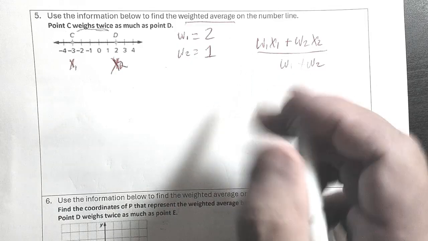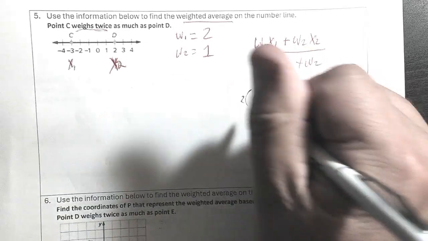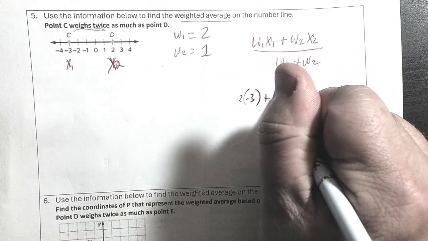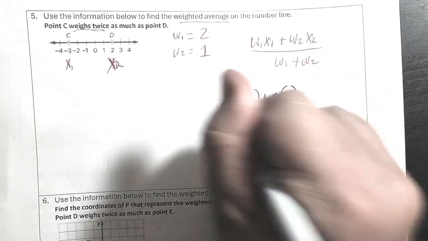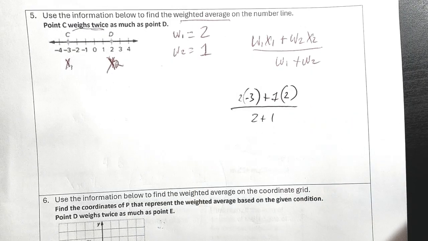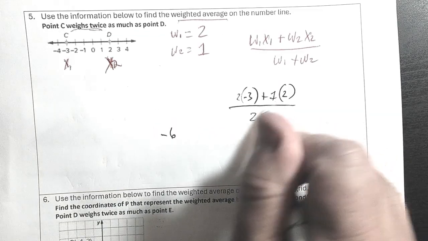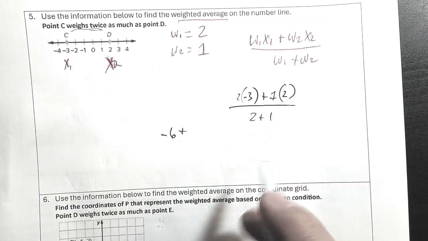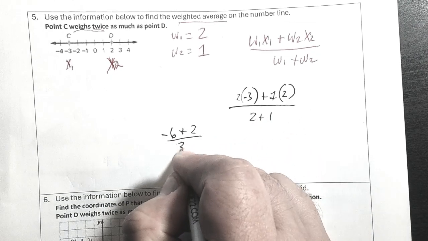All right, so our weight 1 is 2. Then we're multiplying that by the x1, which is negative 3. And then we're going to add weight 2, which was 1, times x2, which is 2. And we're going to divide that by weight 1 plus weight 2, which is 2 plus 1. All right, so 2 times negative 3 is negative 6 plus, and I write the plus when I make sure they're both positive, and they are. So 2 times 1 is 2. 2 plus 1 is 3.